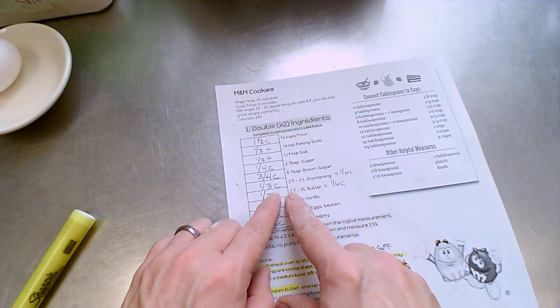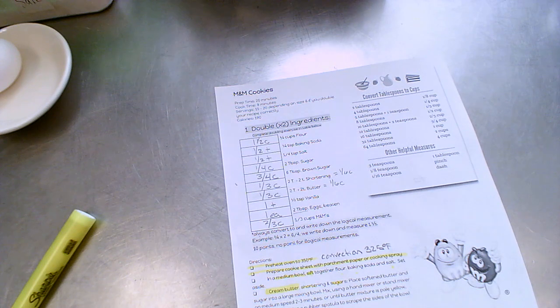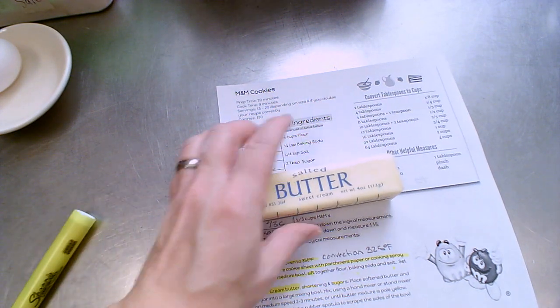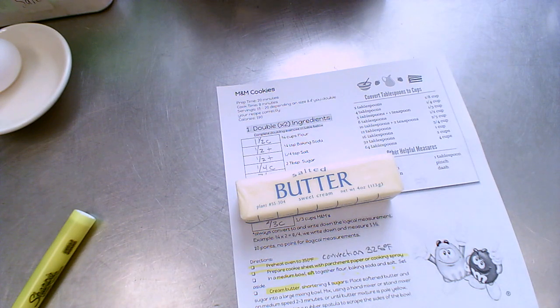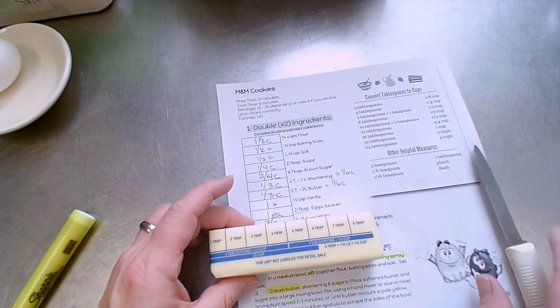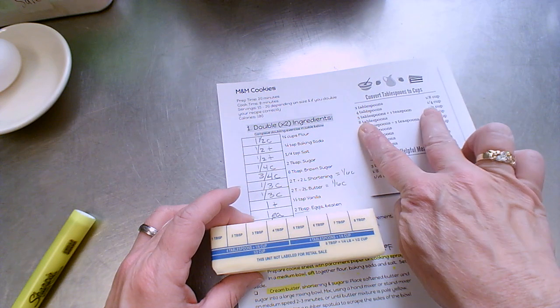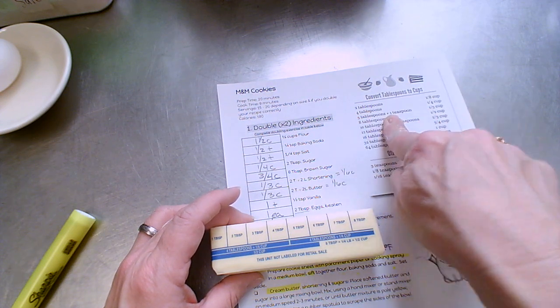Here it tells me I need 1/3 cup shortening. So in my butter activity, I'm going to make sure that my butter has been out and at room temperature for at least an hour. We try to avoid using the microwave, right? And on my butter here, I'm going to take advantage of my new knowledge that a 1/3 cup here is 5 tablespoons and a teaspoon.